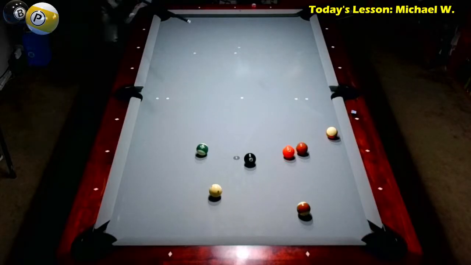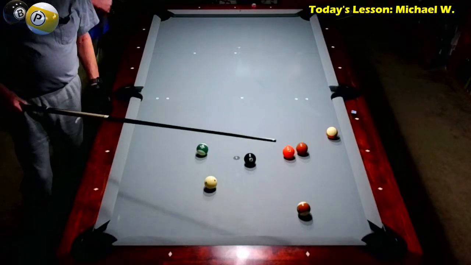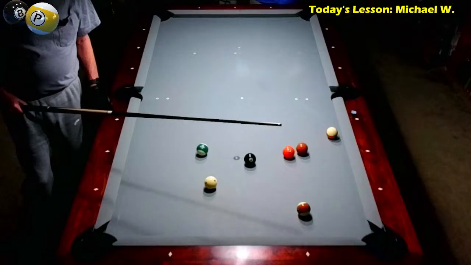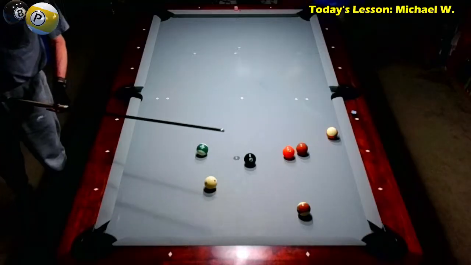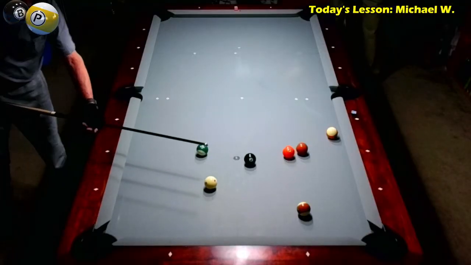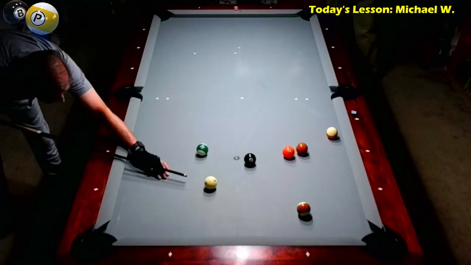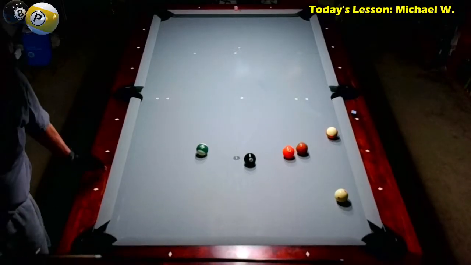Oh, that's so nice. Now this is a perfect setup for the 13. Just make sure you give yourself just a little bit of an angle so that the cue ball will come off the rail when you shoot the 13. Mm-hmm. Ideally, I would just go up and nudge the rail a little bit. That'll work.